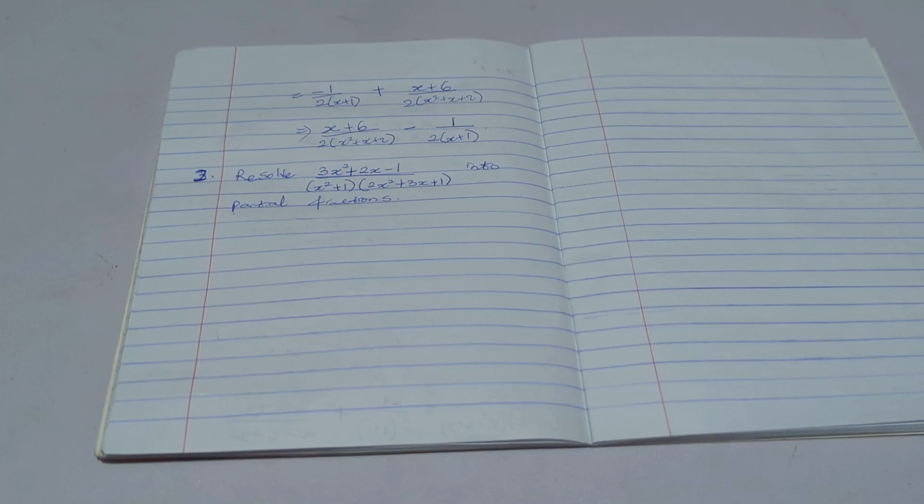Alright, so let's move on to this other question. It says, resolve (3x squared plus 2x minus 1) over (x squared plus 1)(2x squared plus 3x plus 1) into partial fractions. So here, in this case, we have two quadratic expressions. We need to check if they are factorizable.